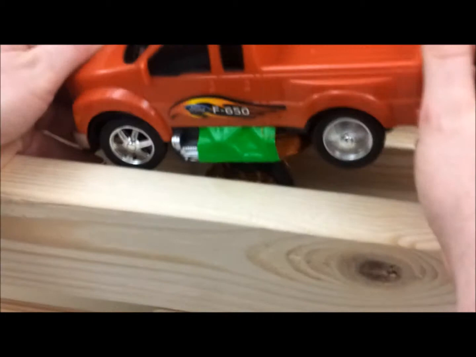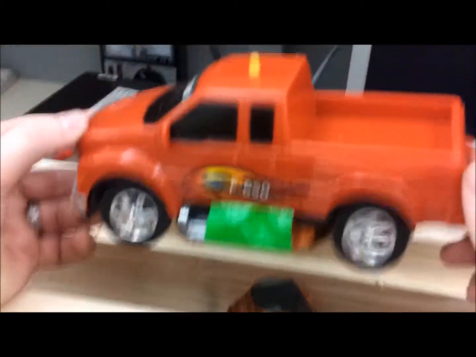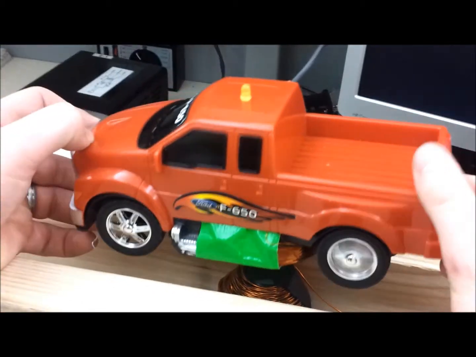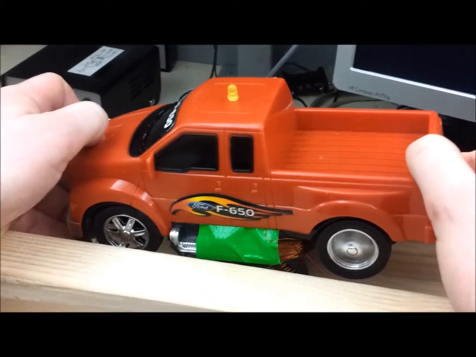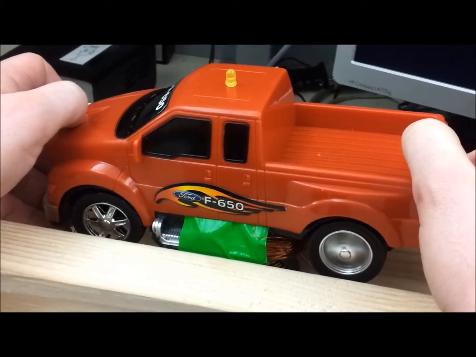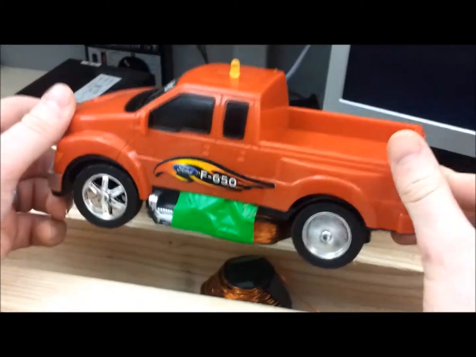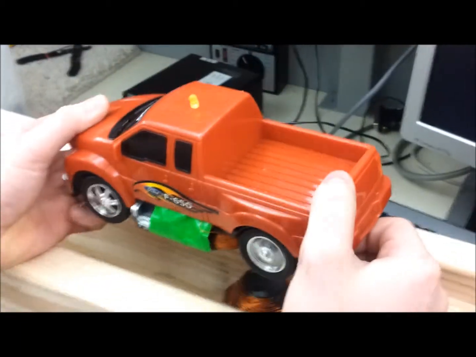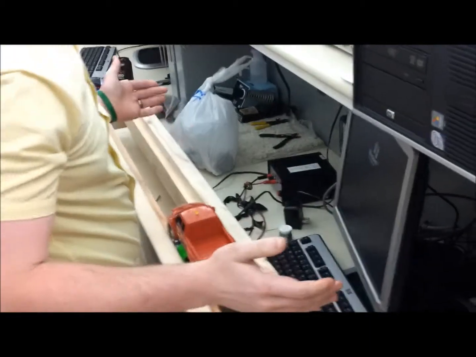But you can see here, if we have this on, it's moving okay, but as we move it closer to our coil, it really starts cooking. So we are getting a voltage induced across this one. But it seems like this was about the best we could do with what we were working on.